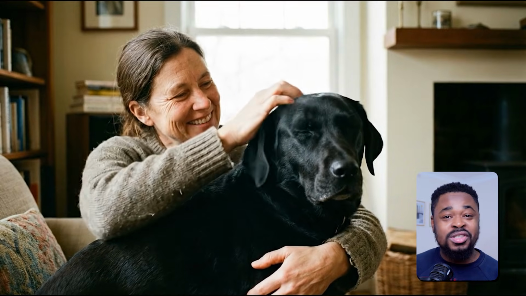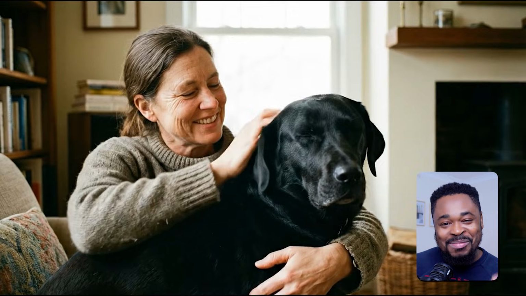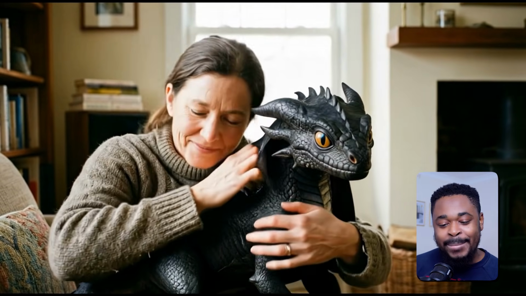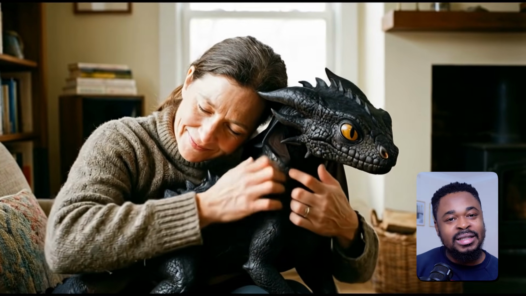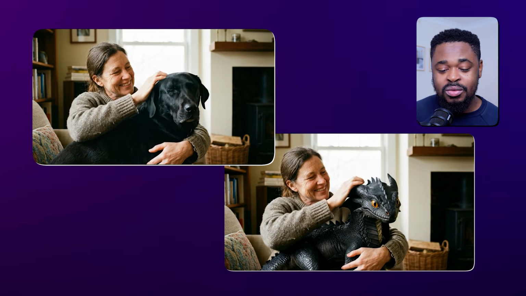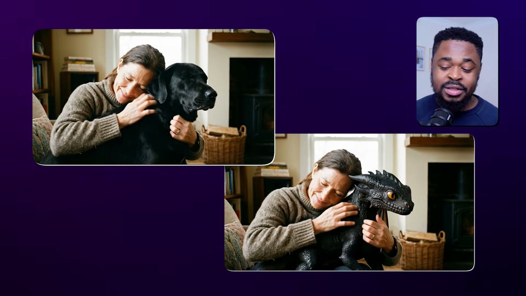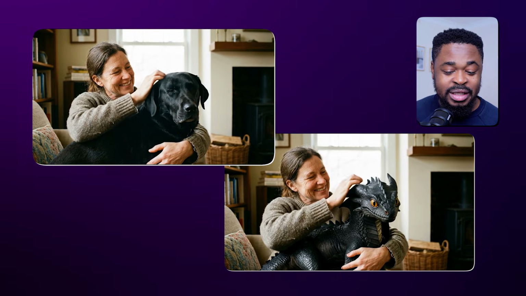And here you can see the result. The woman who was petting a dog is now petting a dragon. And you can see here, this looks natural and blends into the scene perfectly. Now I place the original video side by side with the replaced video. In the original video, you can see that she pets a dog. In the new one, she pets a dragon.